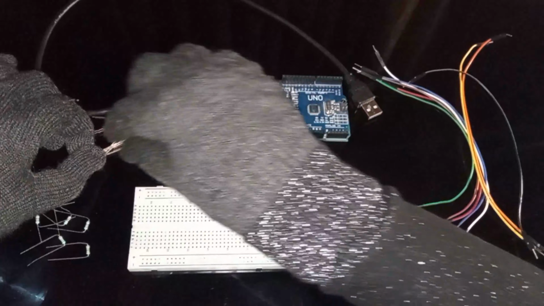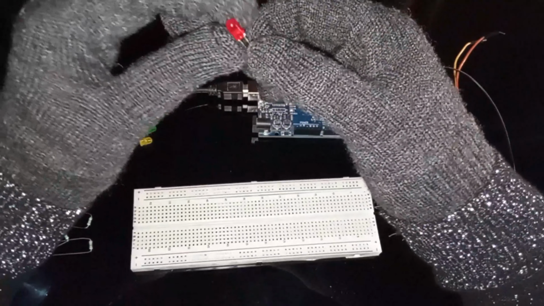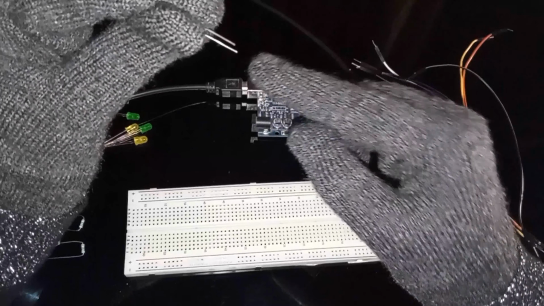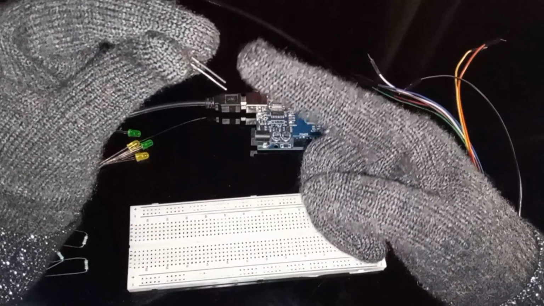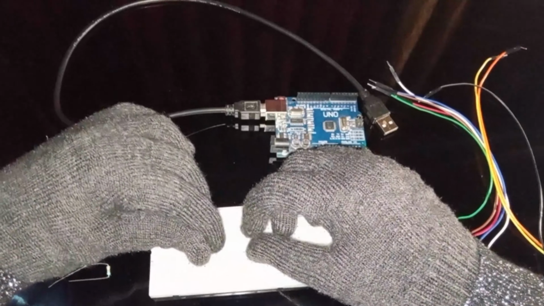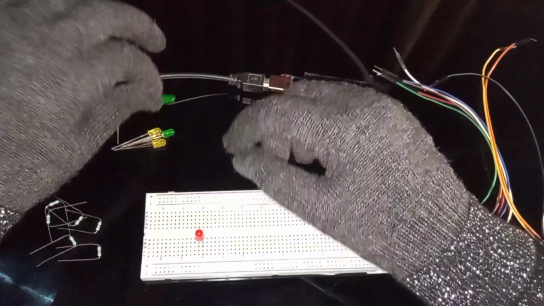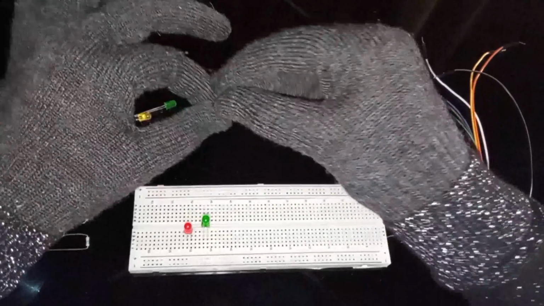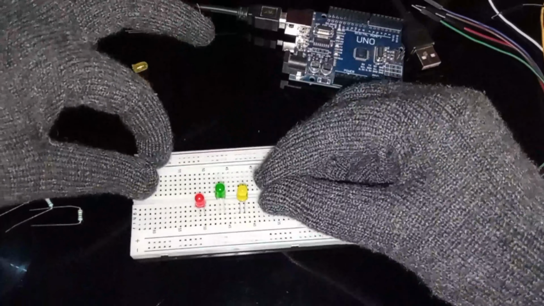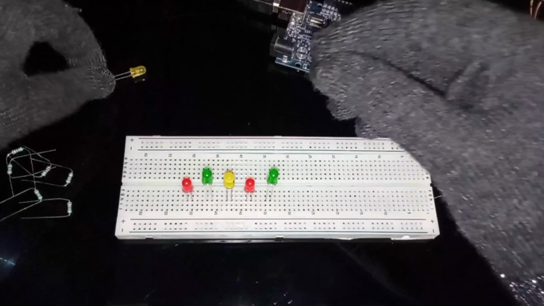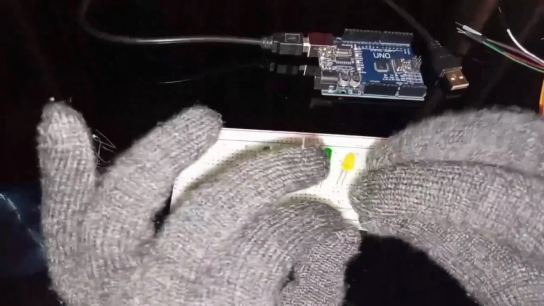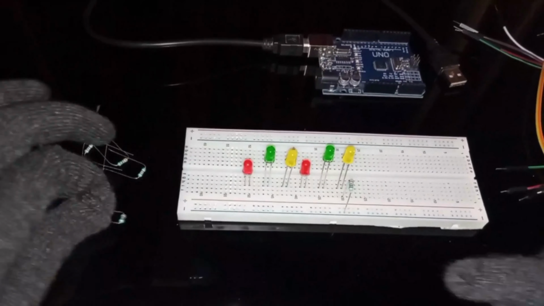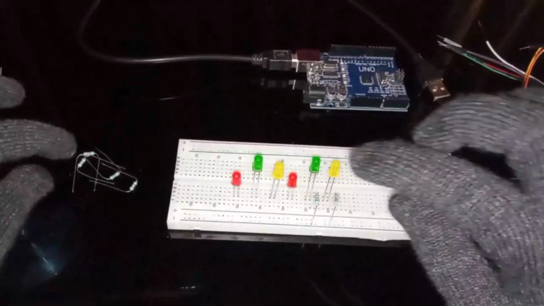Now we will make the connections. First we will join the LEDs to the breadboard. As you can see, the long one is a positive terminal and the short one is a negative terminal. We will connect this to the breadboard. Now we will connect the negative of the LEDs to the negative of the breadboard with resistors.